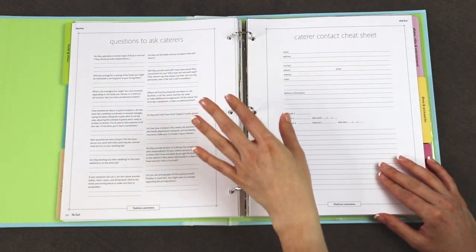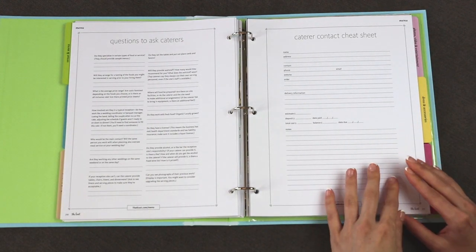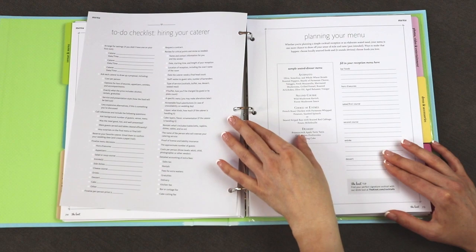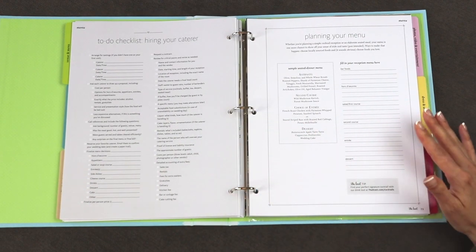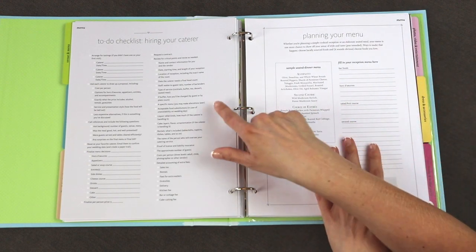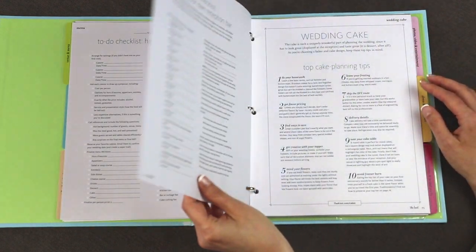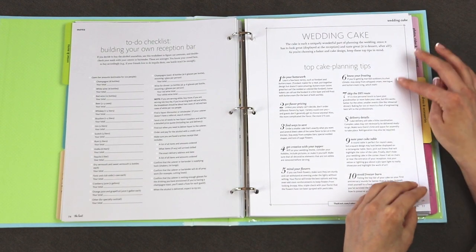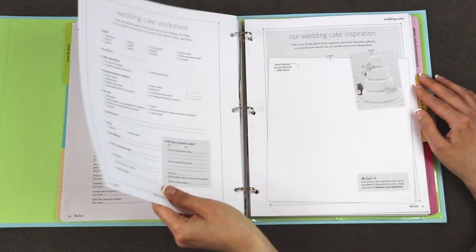And then finding your caterer, just like before, questions to ask this professional you want to hire, and then their contact sheet. So as you can see, it's kind of a rinse and repeat cycle. You just need to have these major headings, and then this is a to-do list, and then planning your menu, and another checklist for the reception bar, and then they start talking about wedding cakes.